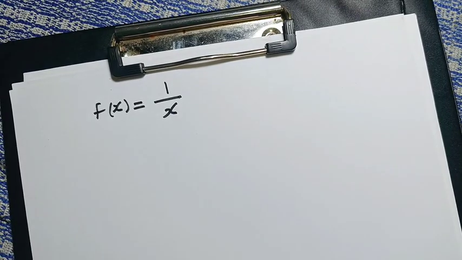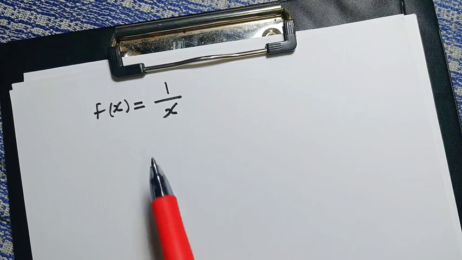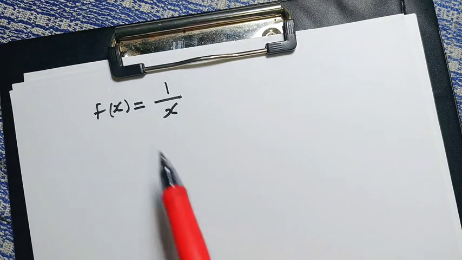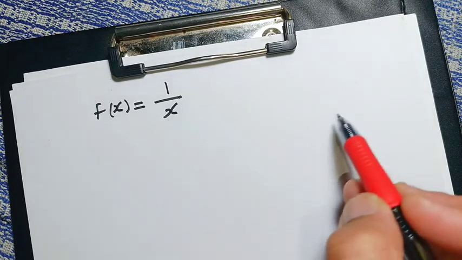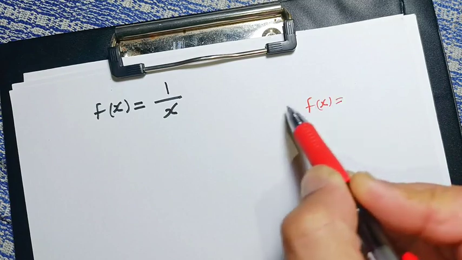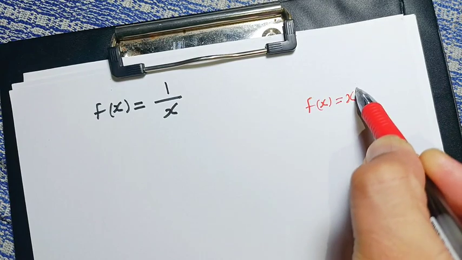Before I apply the power rule, I have to get rid of the fraction. If anything is in a fraction or in a square root, we have to solve that first. I'm going to explain more in detail in my next video about the power rule. But for now, f of x is equal to, I can write, x to the power negative 1.